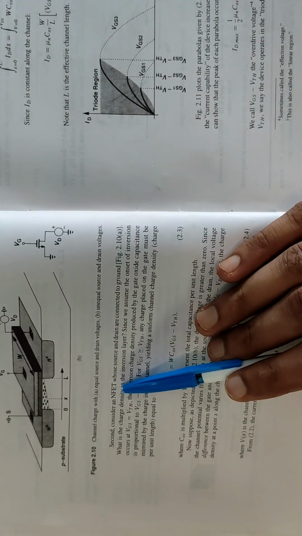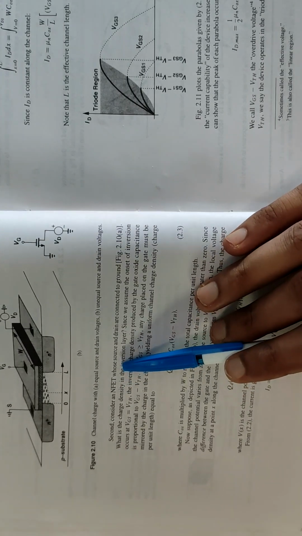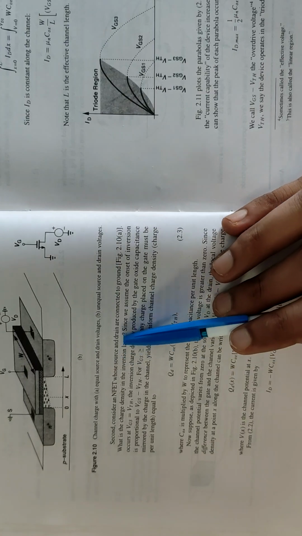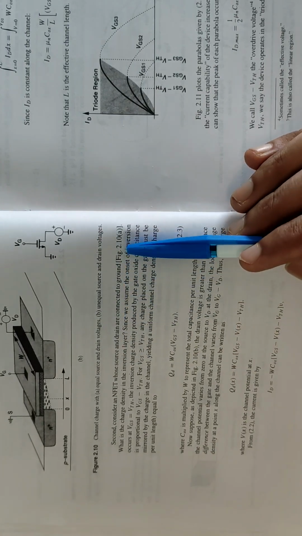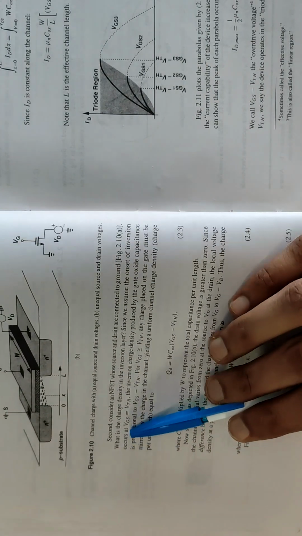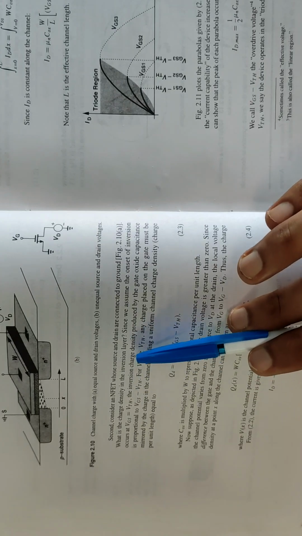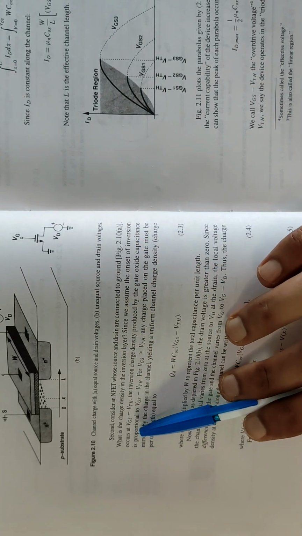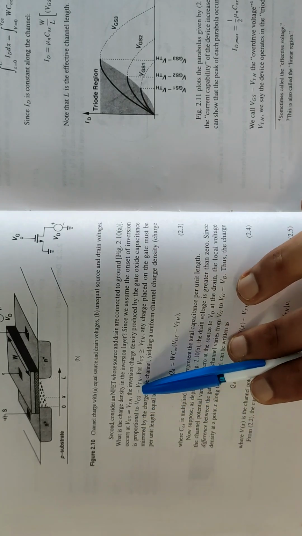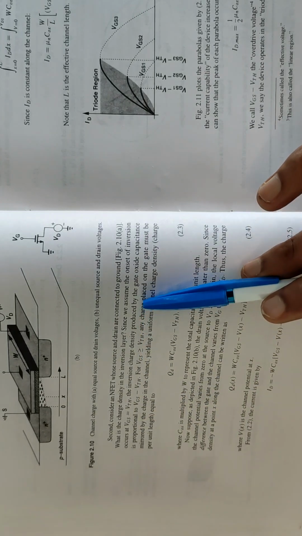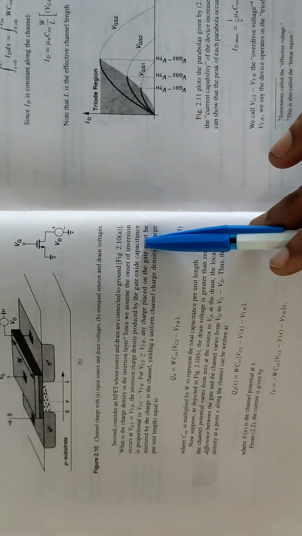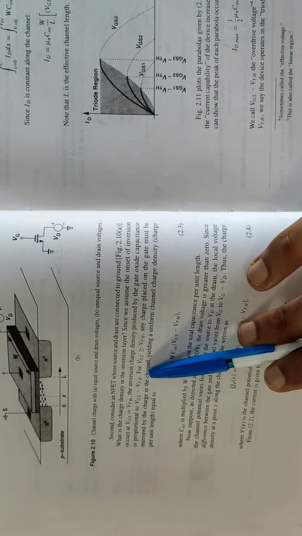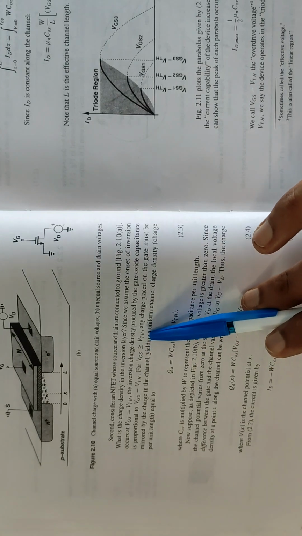Second, consider an FET whose source and drain are connected to ground, figure A. What is the charge density in the inversion layer? Since we assume the onset of inversion occurs at VGS equal to VTH, the inversion charge density produced by the gate oxide capacitance is proportional to VGS minus VTH for VGS greater than or equal to VTH.